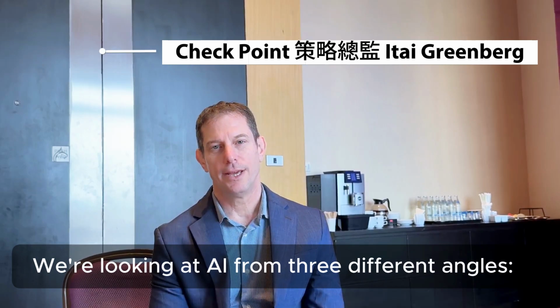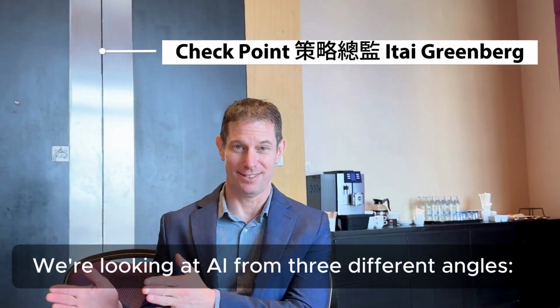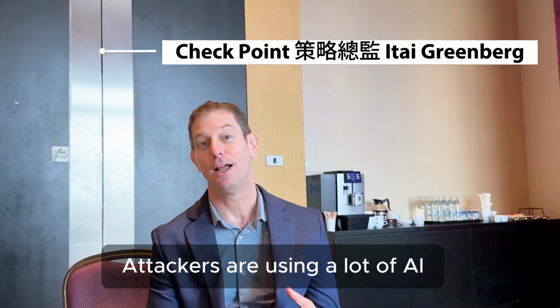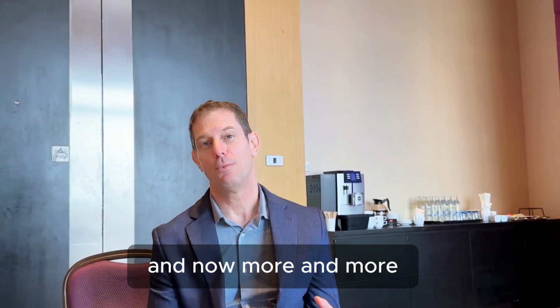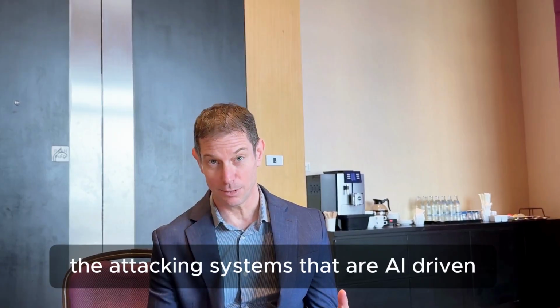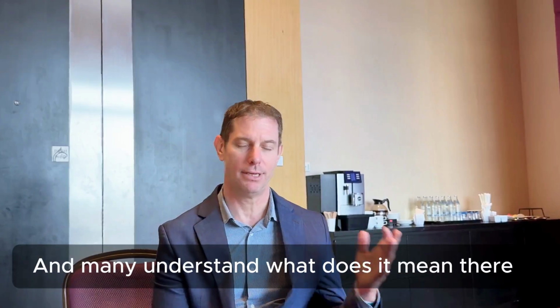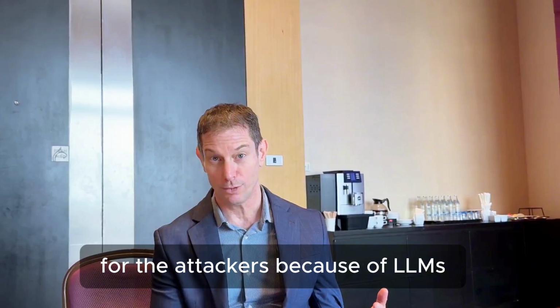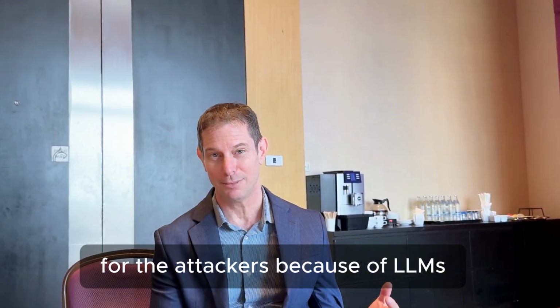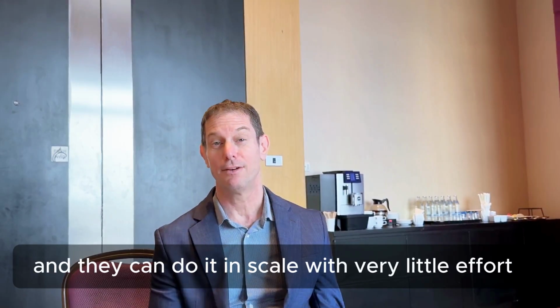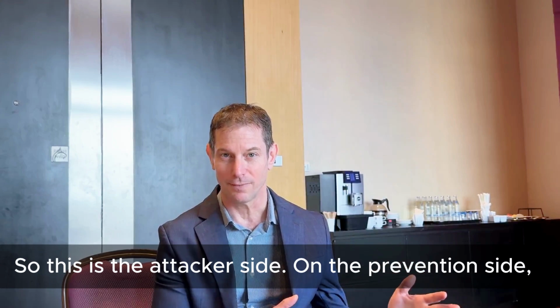We're looking at AI from three different angles. The first angle is the attacker. So attackers are using a lot of AIs, and now more and more they're attacking systems that are AI driven. That's the attacker side, and many understand what it means. It's easy for them to create malware because of LLMs. It's easier for them to create phishing websites, and they can do it at scale with very little effort. So this is the attacker side.